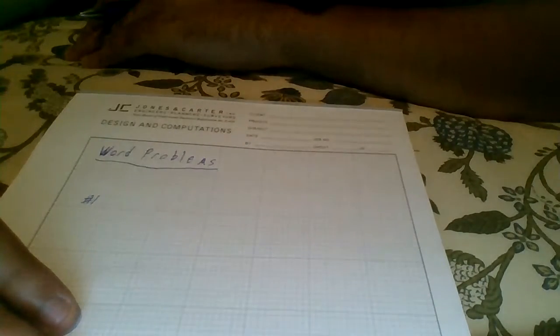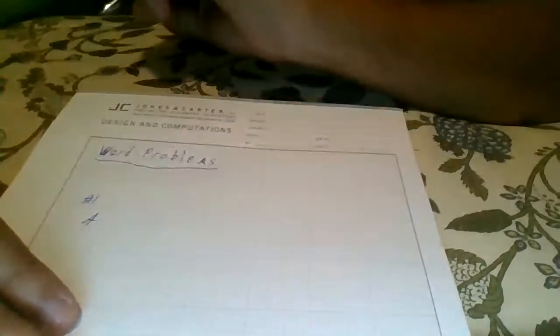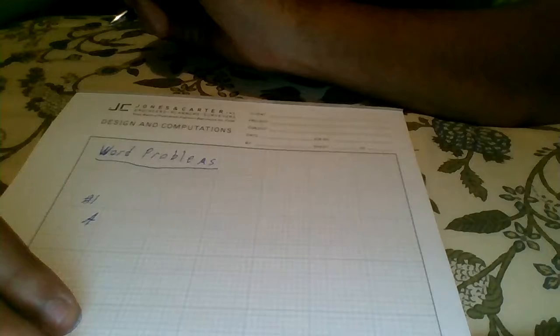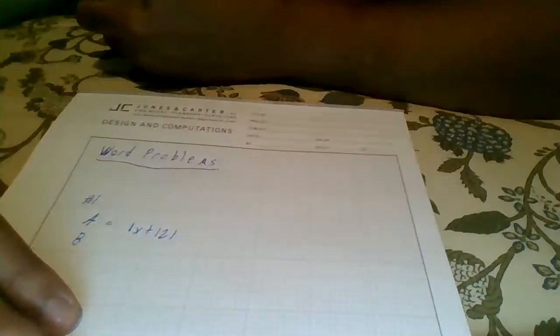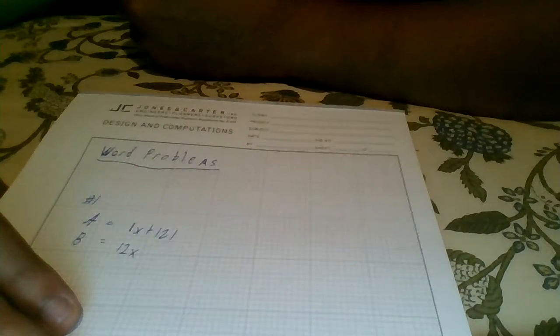it says a gym offers 2 options for membership plans. Option A includes an initiation fee of $121 and costs $1 per day. So $1 per day, so that is 1x. So I will go ahead and put 1x plus 121. Option B has no initiation fee but costs $12 per day. After how many days will the total cost of the gym membership plans be equal?